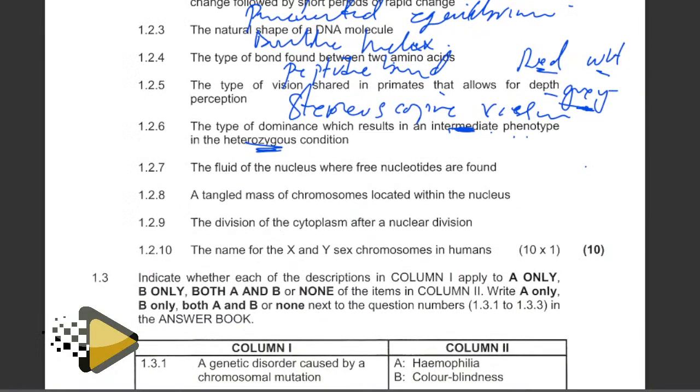Then we go to the next question. We are saying that the fluid of the nucleus where free nucleotides are found, we call it nucleoplasm. Plasm means fluid, and nucleo from the word nucleus, therefore it is the fluid of the nucleus.